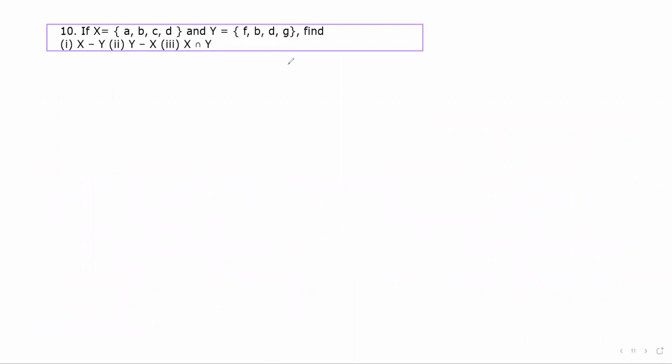If X and Y are given, find X minus Y. You can also solve these questions using Venn diagrams, but it's not specifically required in the question. Venn diagrams take time to draw. So time is a constraint, and you can write these in the form of sets, roster form, else you can draw a Venn diagram. So X minus Y would be X minus the intersection of X and Y. What is X intersection Y?